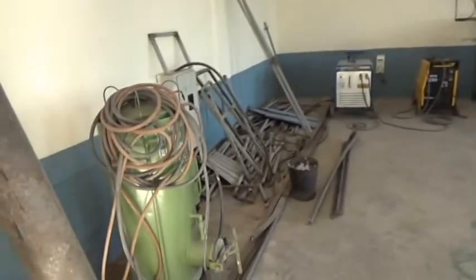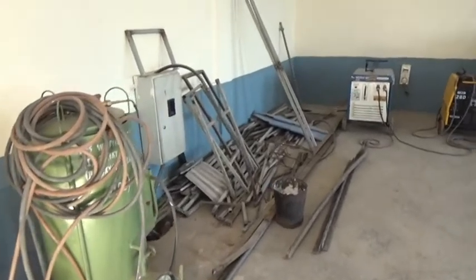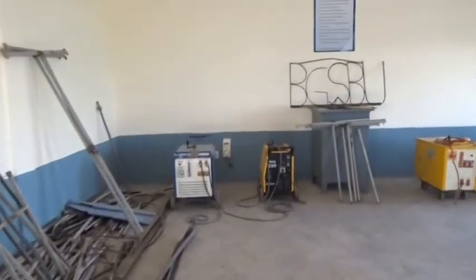These are the welding machines used for the practical purpose.